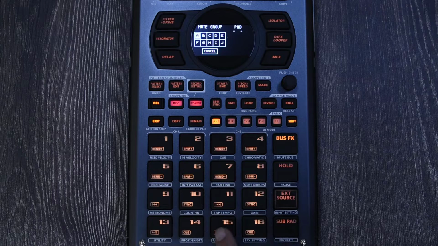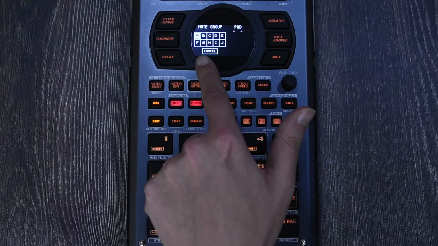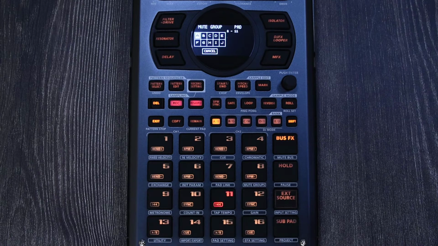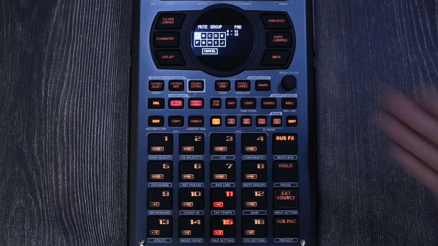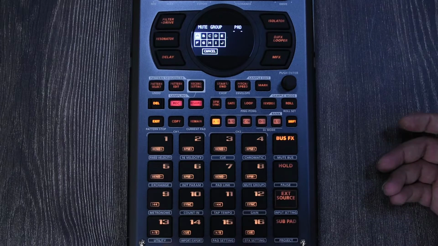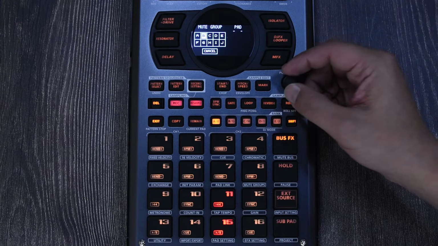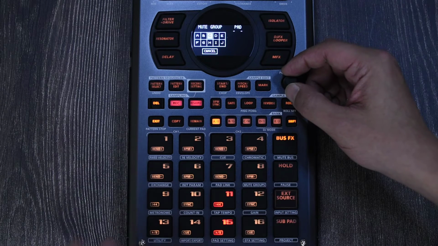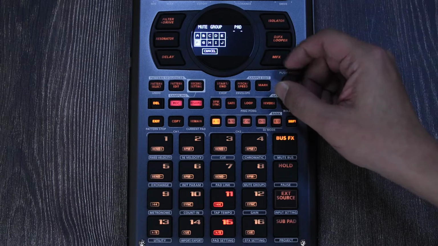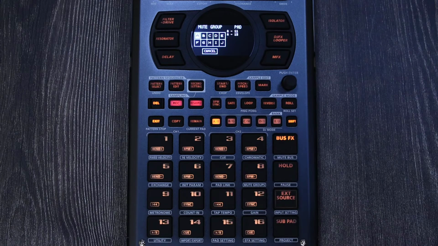For example, in the case of the crash and the hat, I'm going to assign them to the same group. I'm going to add the crash, which is actually a ride, and I'm going to assign the hat. Now both samples belong to the same group, so they cannot play at the same time. They cannot overlap. If you want to remove them from the group, of course, you just tap again, and you remove them. And if you want, you can go to other groups and assign other samples to different groups. In this case, I just care about the ones we have on the A.